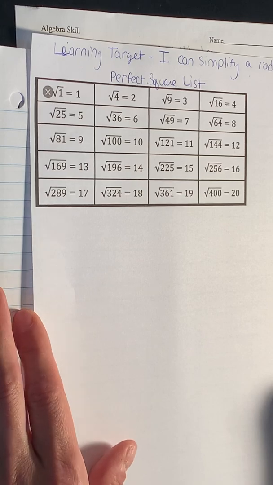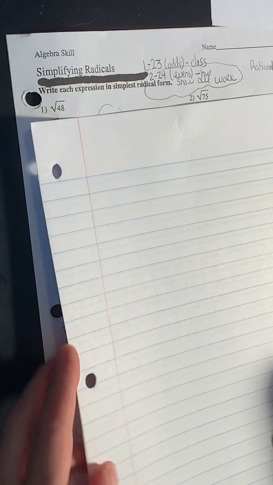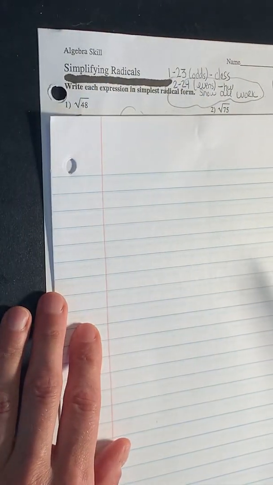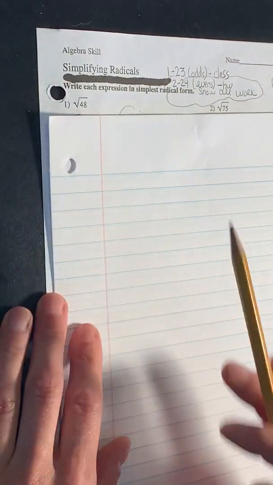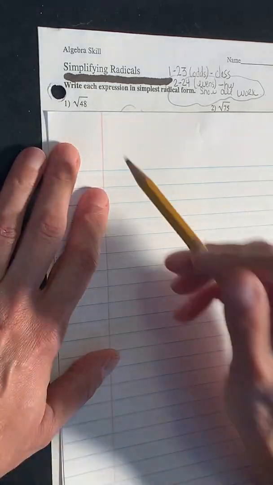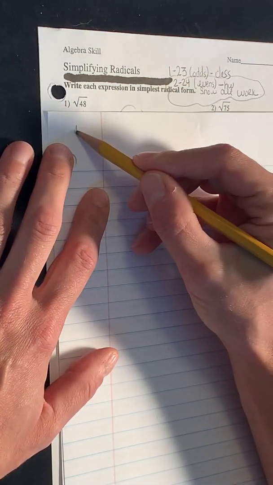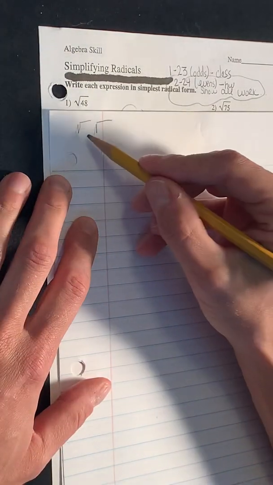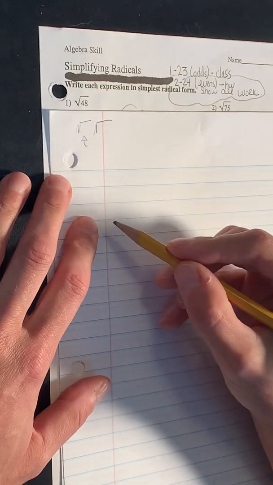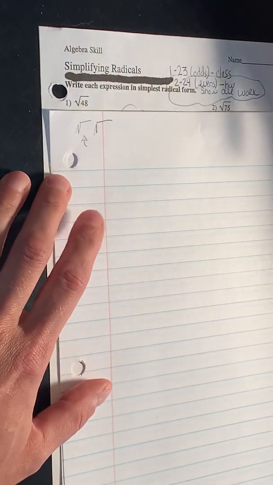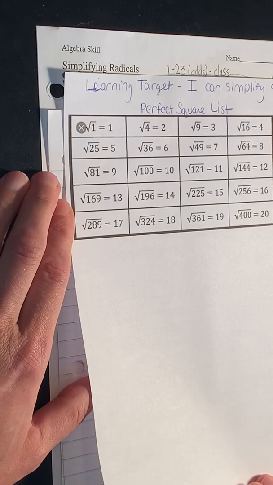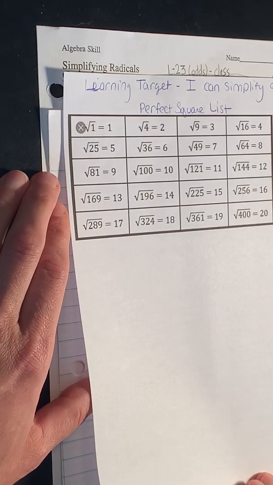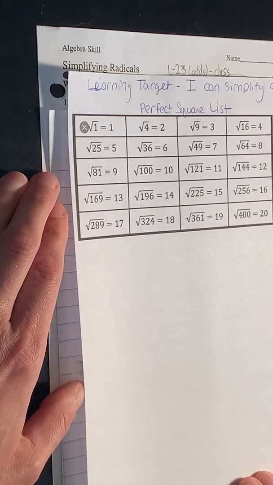We're going to go to our first example. So we have to simplify radical 48, or the square root of 48. Whenever you break down a radical, you're going to break it down into two radicals. The value that you put underneath the first radical is going to come from your perfect square list. So refer back to your perfect square list. You want the largest factor of 48.